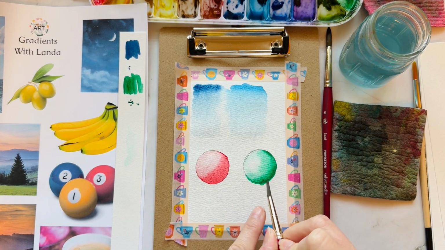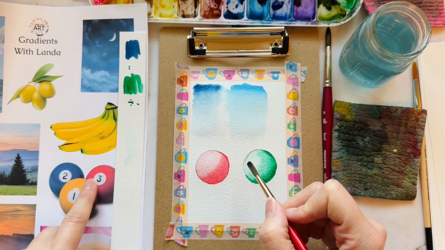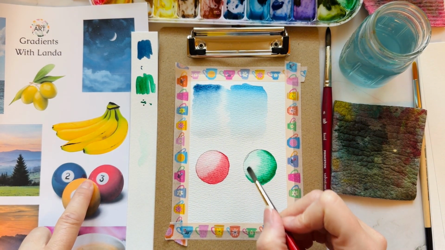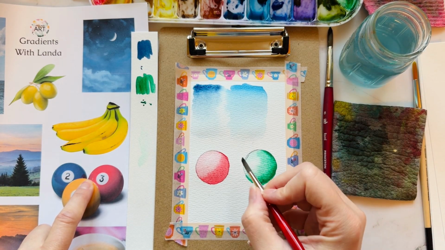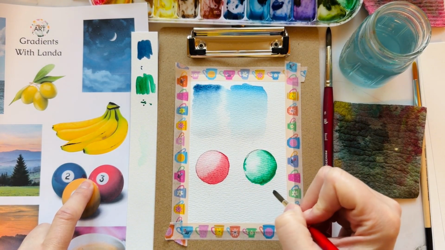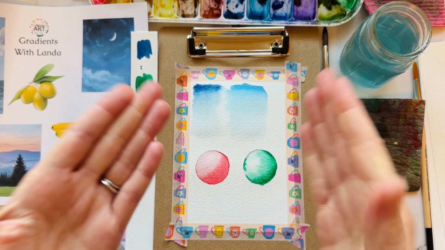Now, if it's too light, or if you don't like it, or maybe you have a little shadow, like on this pool ball over here, there's a shadow on that left side, you can add it with some really concentrated paint. It can't be really wet, and then you can just paint directly while the surface is still wet. So there you go. So that is our first method.